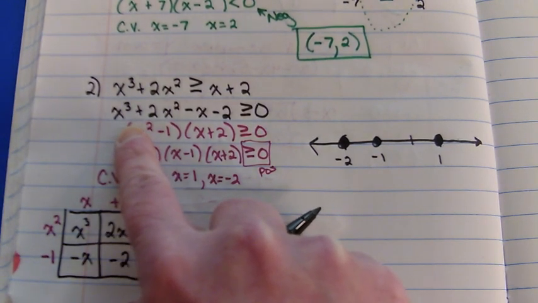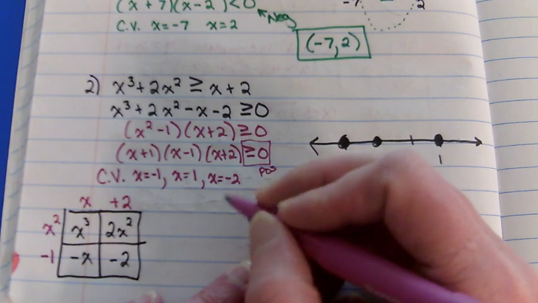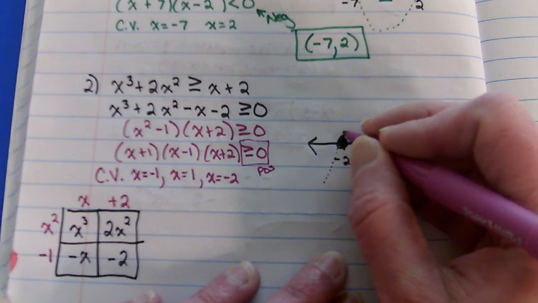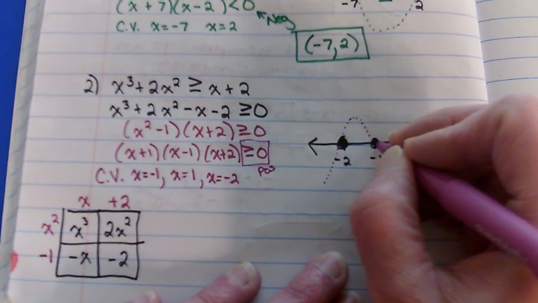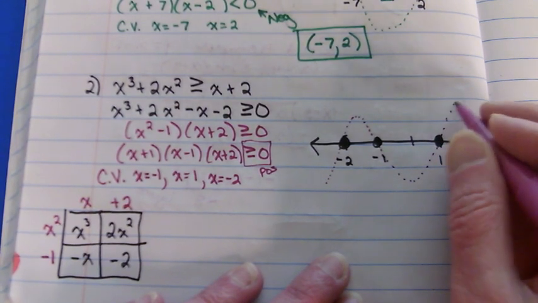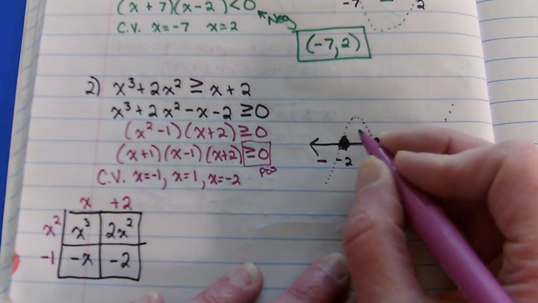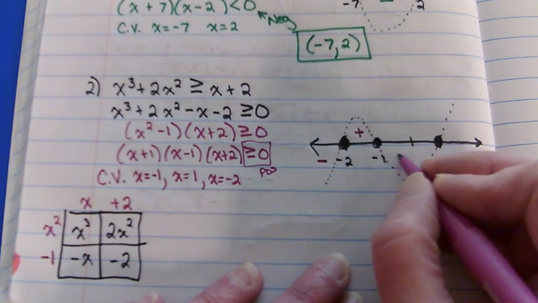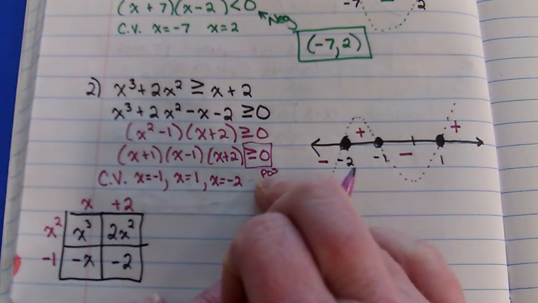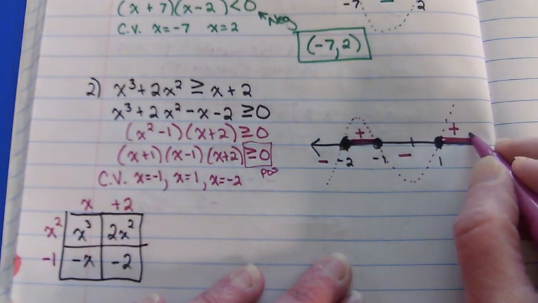It's x cubed. An x cubed would start at the bottom and then go to the top. So this one would start at the bottom, go over the x-axis, touch, go back down, and go back up. So down here, it's below the x-axis, so that's negative. It's above, so that's positive, negative, positive. And we want the positive section. So I'm going to shade from here to here and shade from here to that arrow.